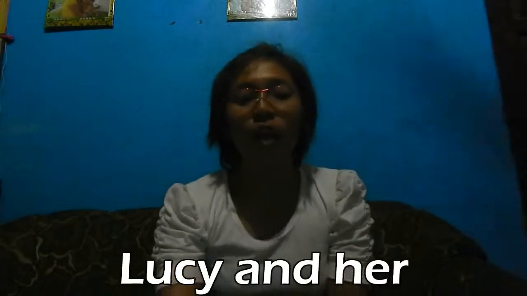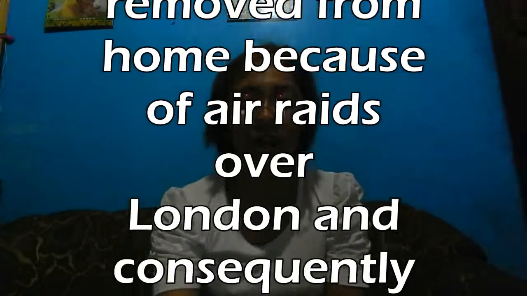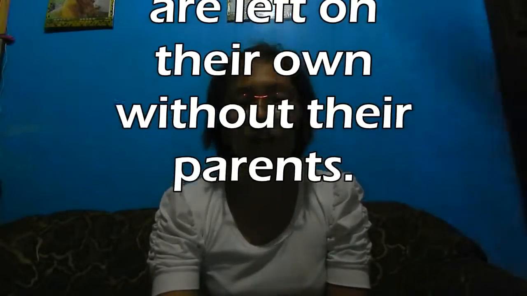One reason why she is this sensitive, shy, and fearful girl at the beginning is explained in her background. Lucy and her siblings are removed from home because of air raids over London, and consequently the children are left on their own without their parents. So the lack of parents means that the children have to manage the new situation on their own. The new life with new strange people is a huge contrast for Lucy, who is the youngest, compared with her previous urban life.